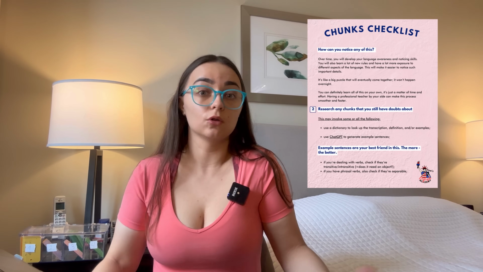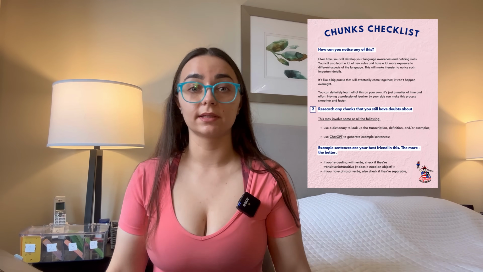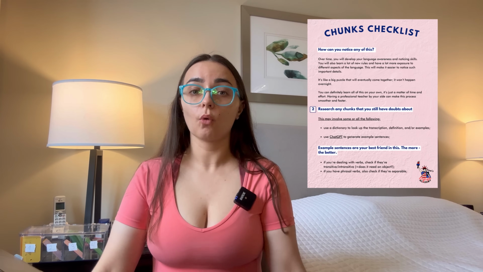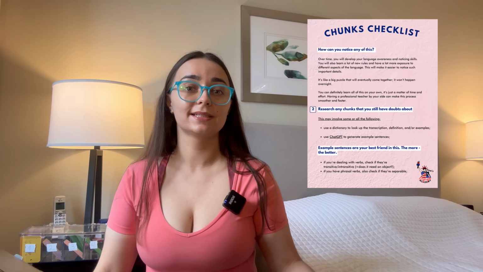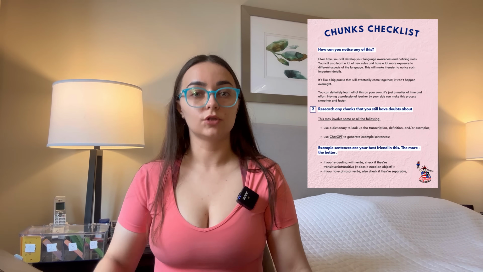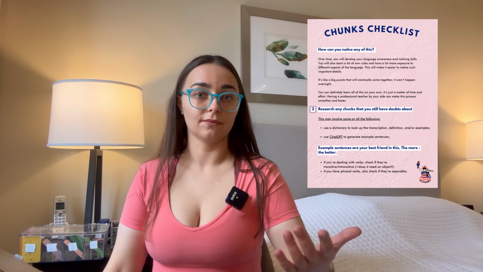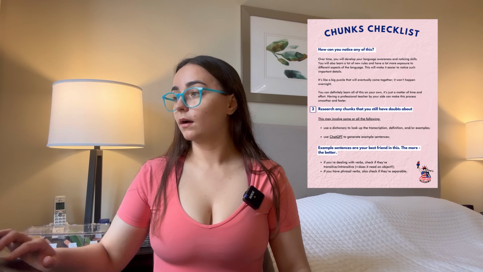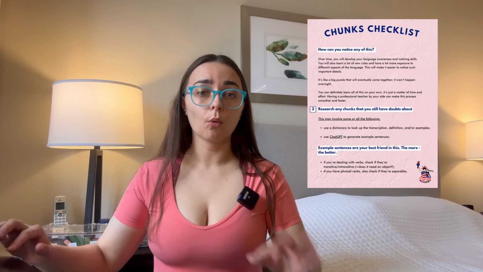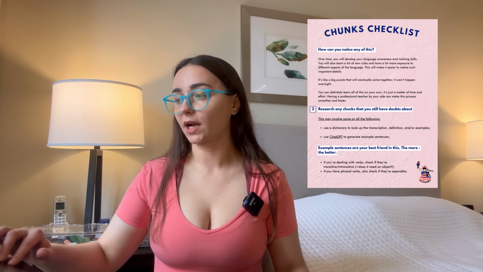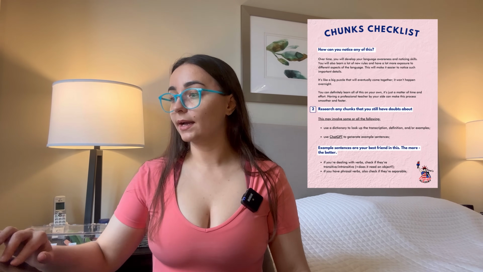A dictionary is also not perfect. A lot of the examples in dictionaries are very formal, and that's not how we really speak. And that's fine. You just need to understand that it's imperfect and still use it to benefit from it. So yeah, the more example sentences you look at, the better. And I give you a couple of examples of what you can ask ChatGPT when you're working on your chunks.